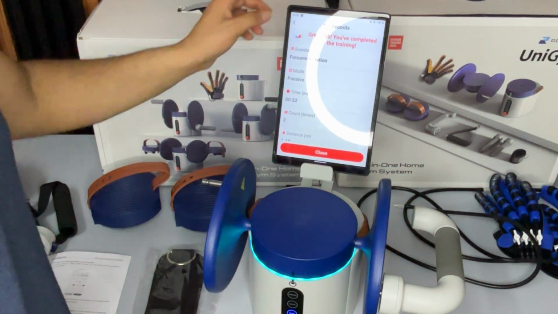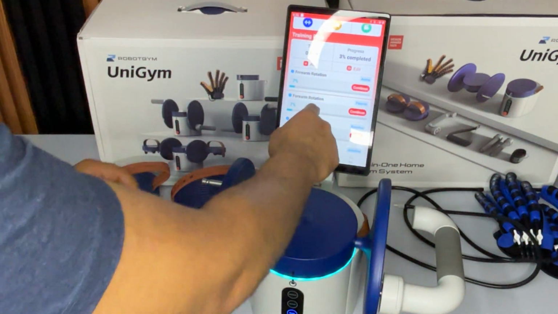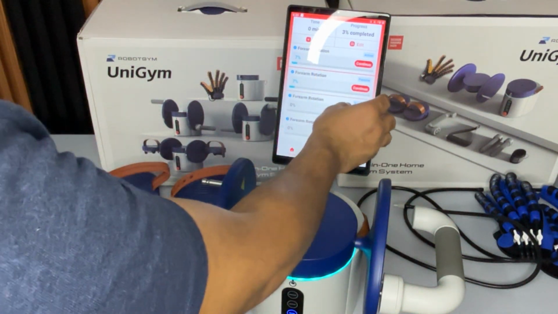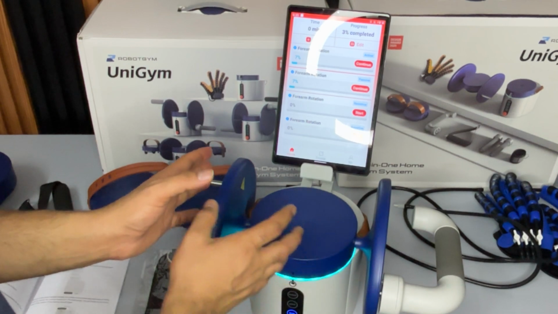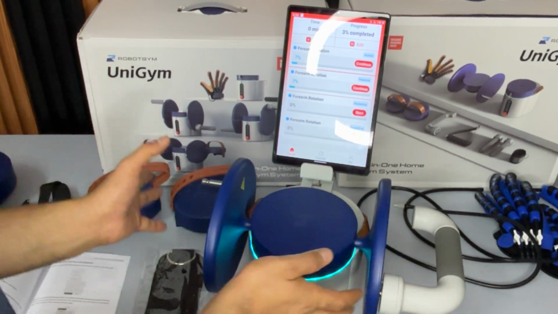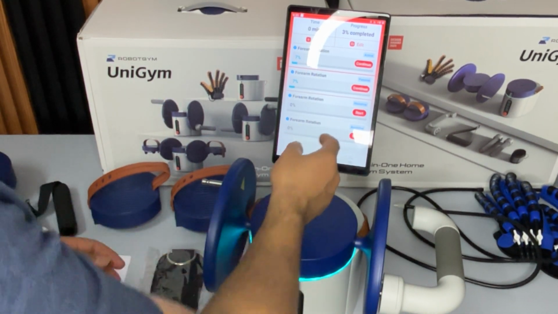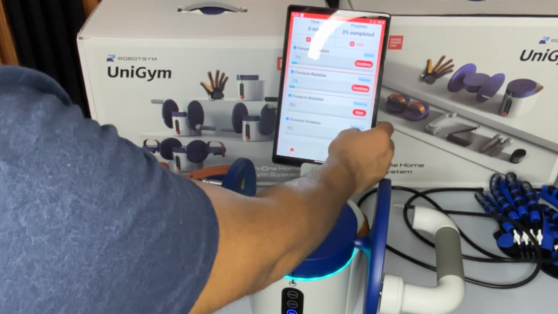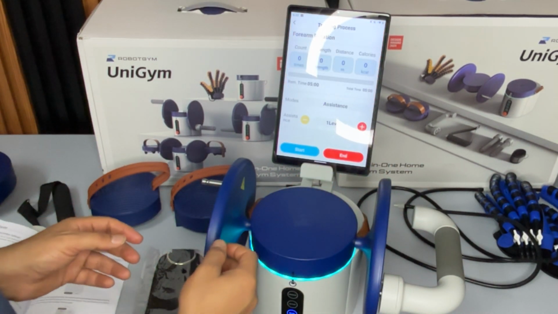So this is the forearm rotation in the passive mode, and resistive mode, the same strength with resistance will be applied, and you can perform the resistive training. And in the assistive mode, when the patient will apply some force, the device will have to do the activity by itself.